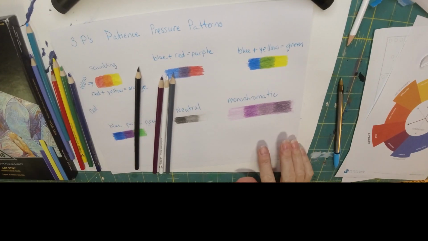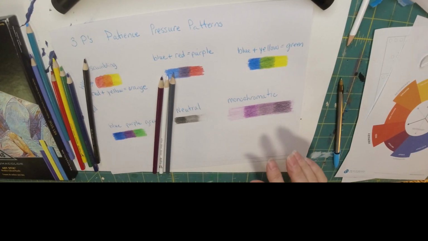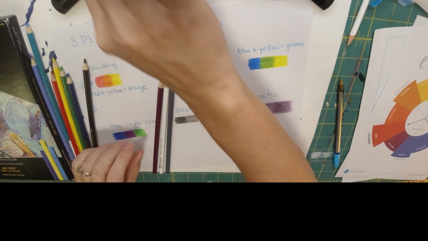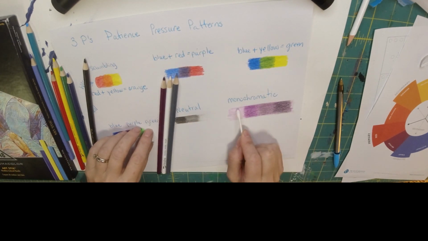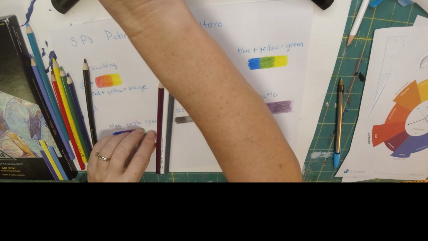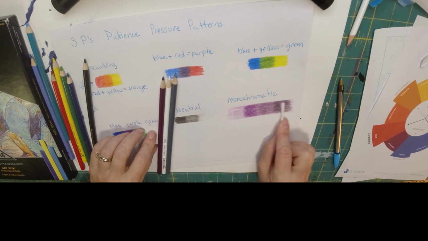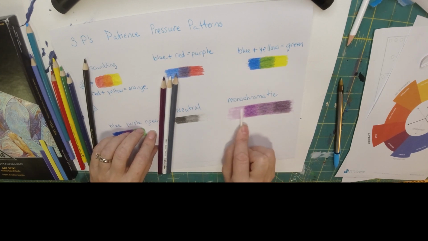So I've completed the layering. I want just a little bit more vibrancy than what I have here, so I'm going to go back in with that baby oil to see if I can brighten that up a little bit. There we go.